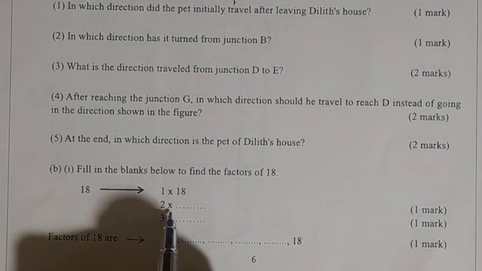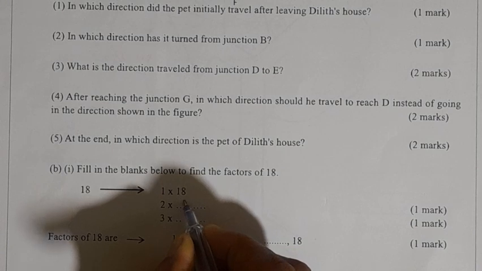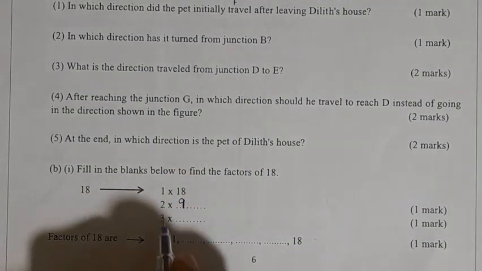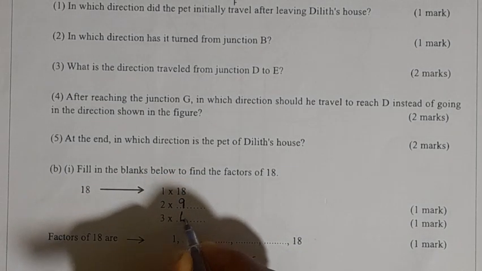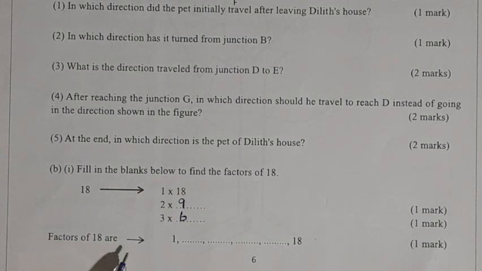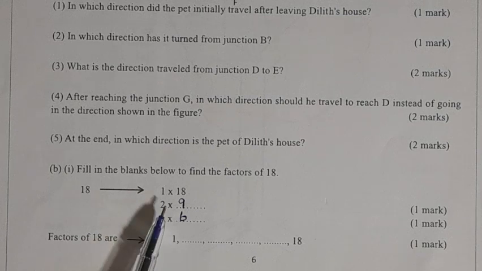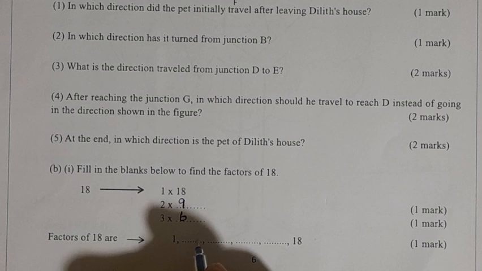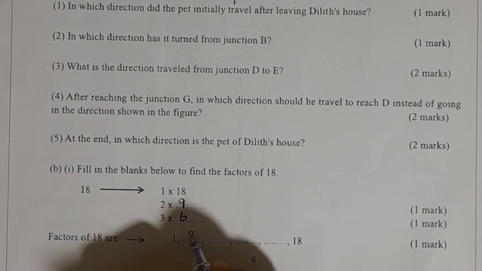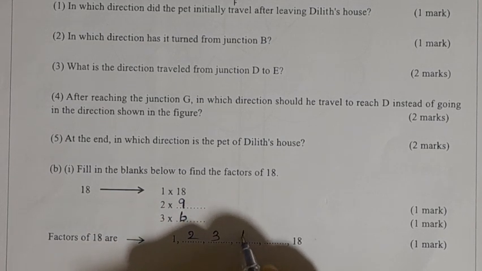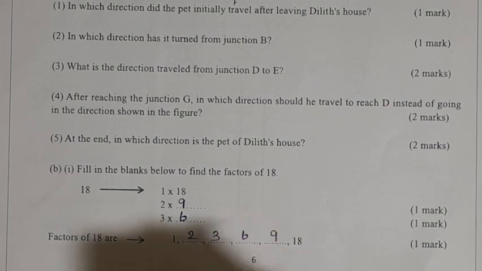So we can write 2 times 9. Then 3 times 6. Then what are the factors of 18 by using these products? 1, 2, 3, 6, 9 and 18. I can write here 1, 2, 3, 6, 9, 18.